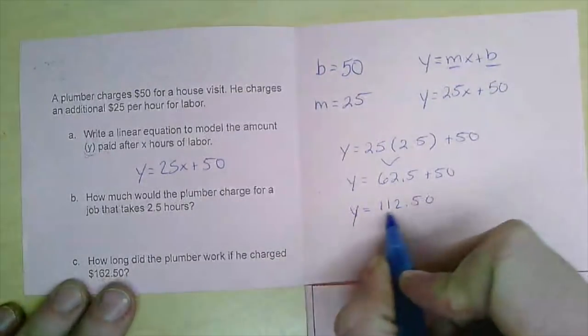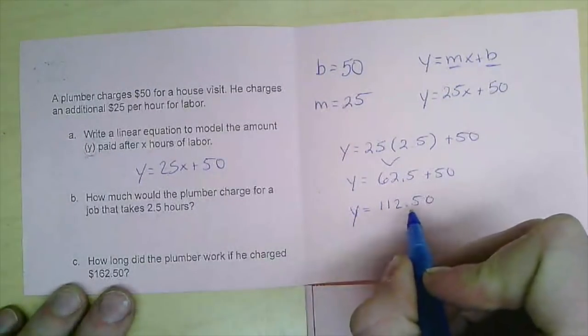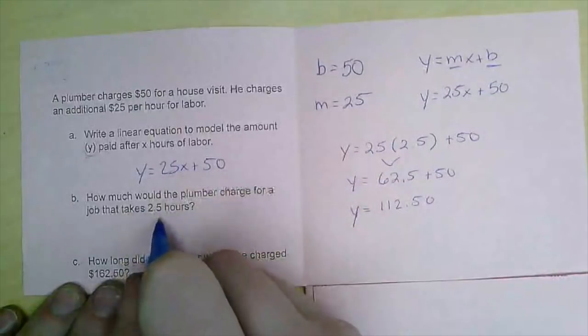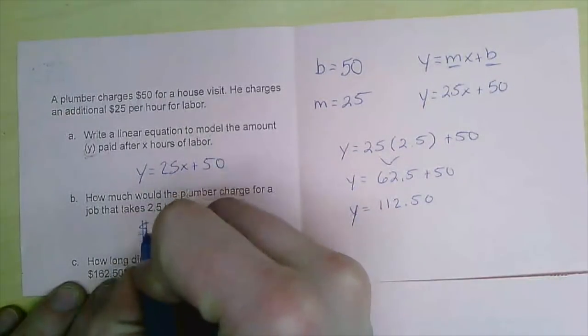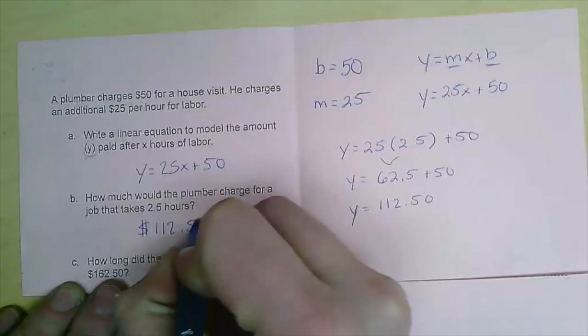Once I've solved it here, I get this answer of 112.5, which means that for a 2.5 hour job, you're going to have to pay a total of $112.50.